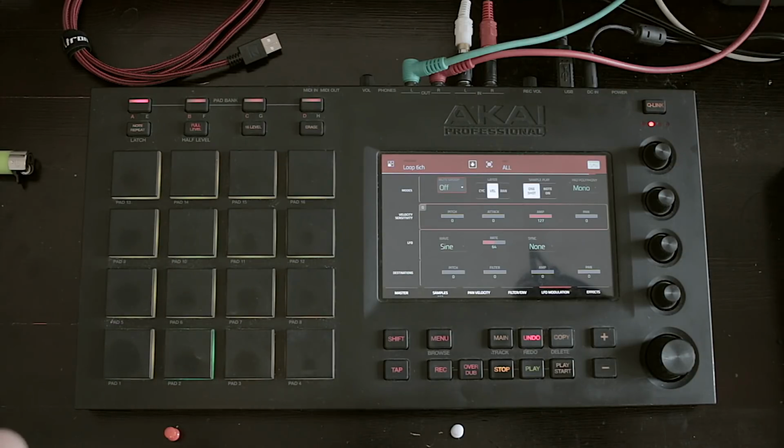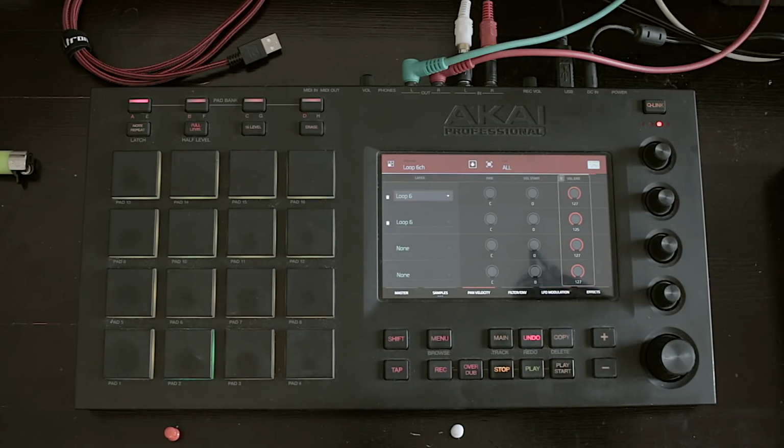I hope you guys enjoyed this idea. It's really fun to use and you can do a lot with it. So there's plenty to do there with melodic content, not just drums.